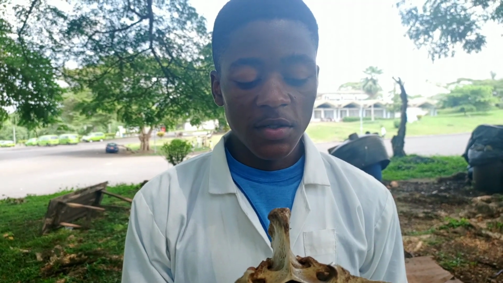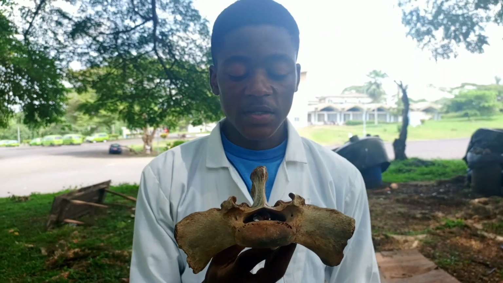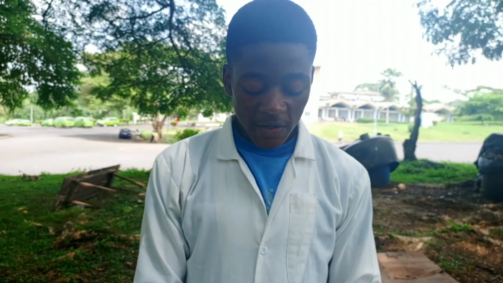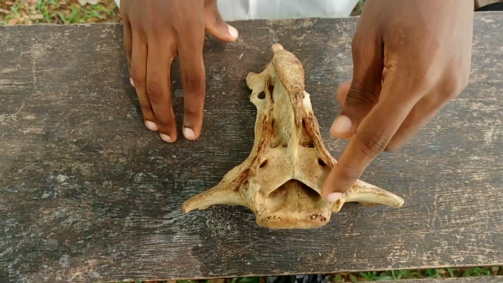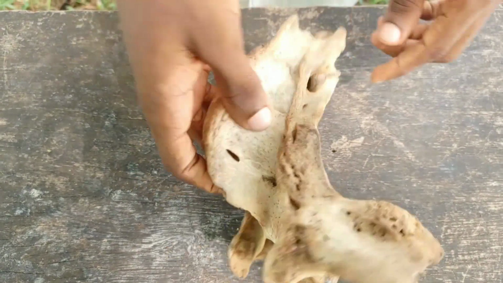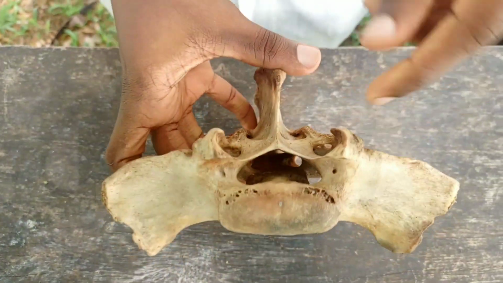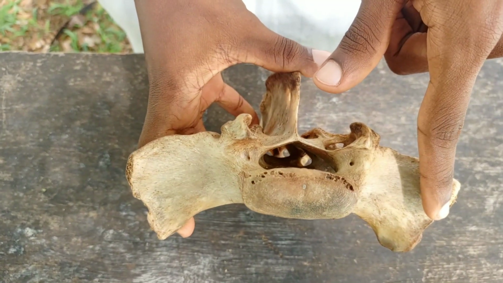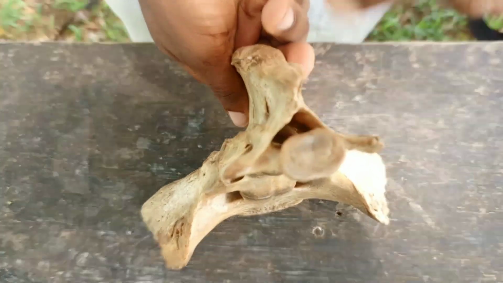Today we're going to be talking about the sacrum of the ox. Here we have the sacrum of the ox and we're going to be discussing its various parts. Looking at the sacrum of the ox, we can notice that it has two surfaces. We have the dorsal surface of the sacrum, the ventral surface of the sacrum or the pelvic surface, the base of the sacrum, and the apex of the sacrum. So here you have the apex of the sacrum.